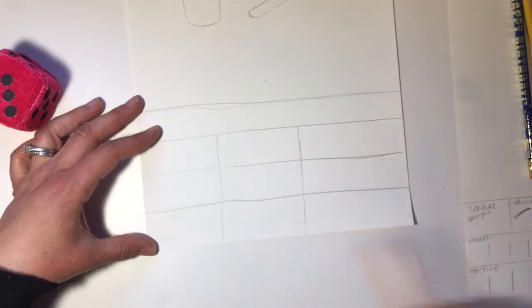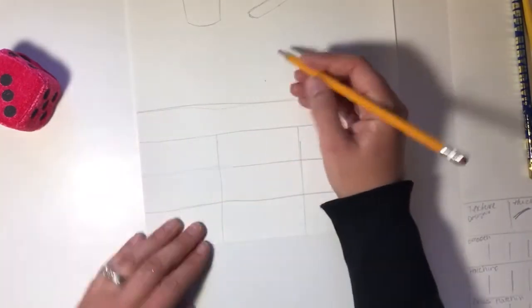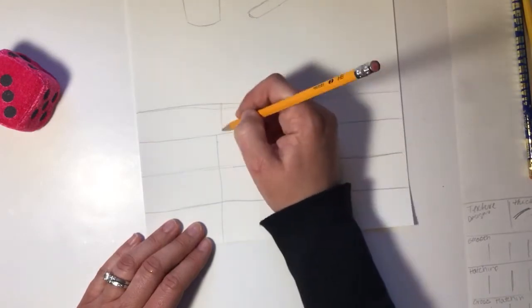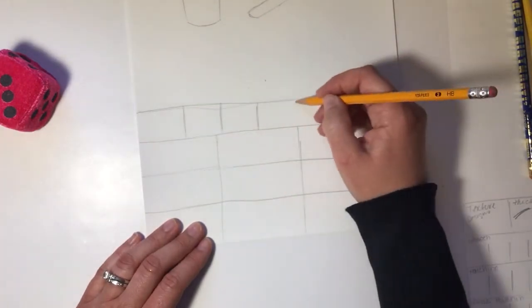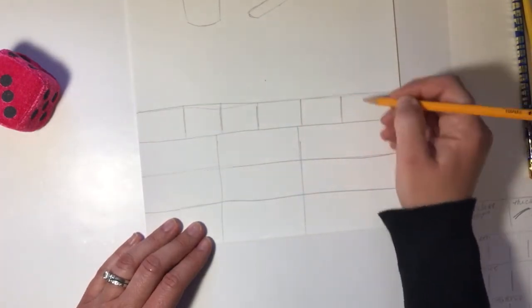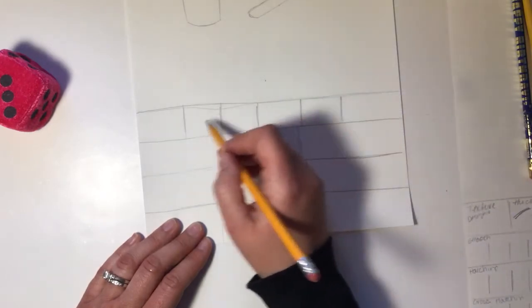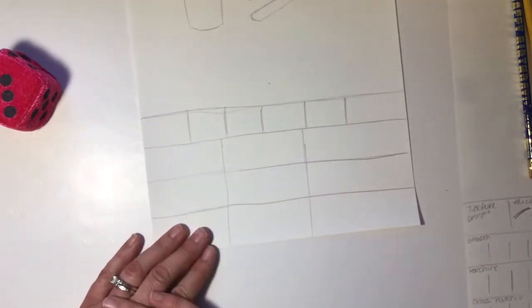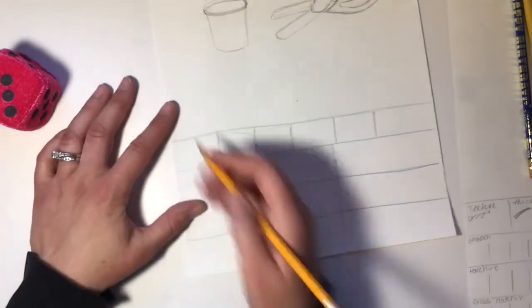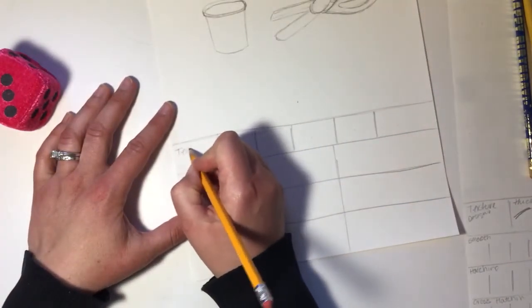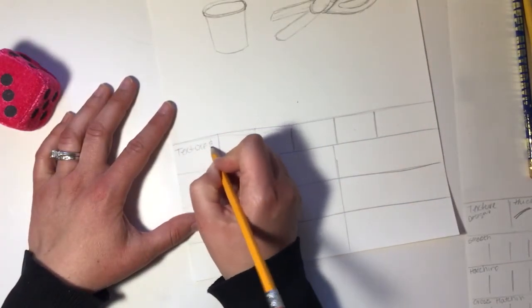And the top one, I'm gonna have you put 1, 2, 3, 4, 5. You're like, oh my gosh, how am I gonna do that? Well, you know what? Divide into 6, and we'll just put some notes in there, okay? So the first one, we're gonna talk about texture and design.